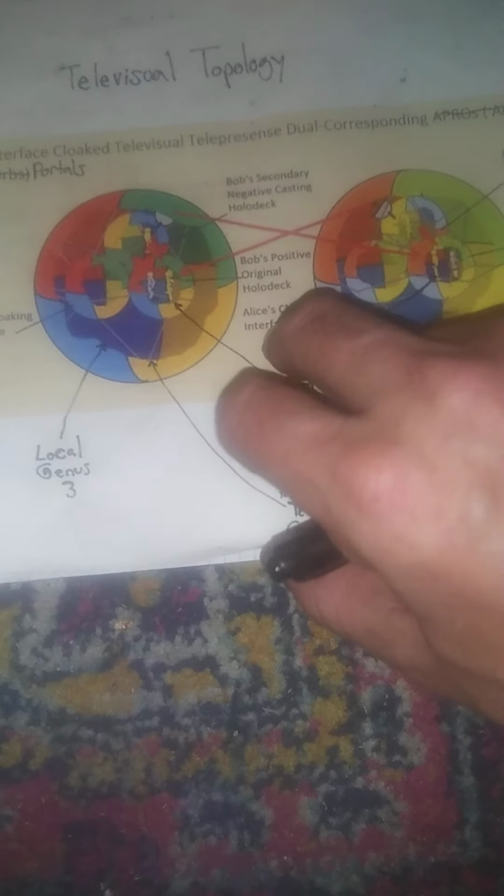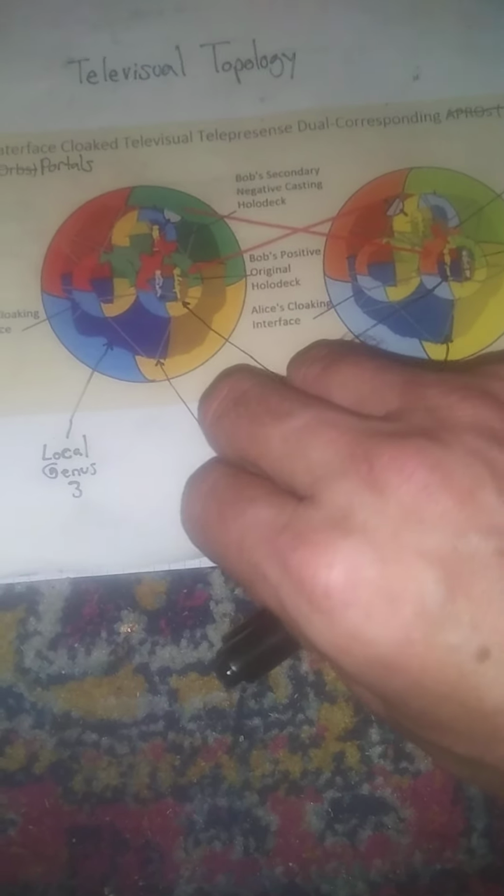I don't think anybody's ever looked into the possibility of having a televisual topology. And this is an illustration of these 3 genus, local and non-local, 6 genus shared topologies of these 2 portals that are now one.